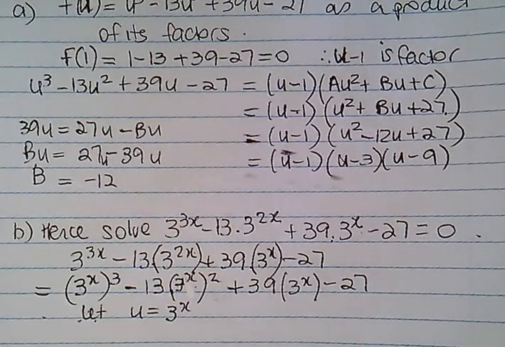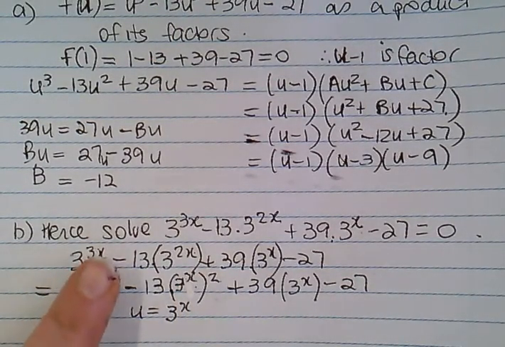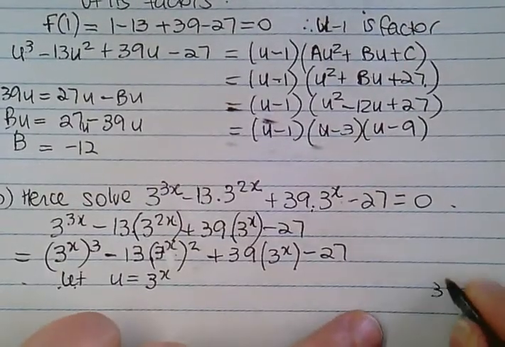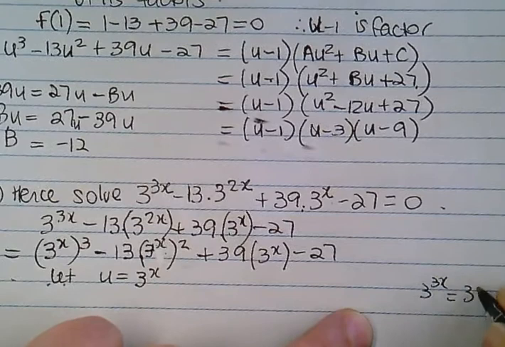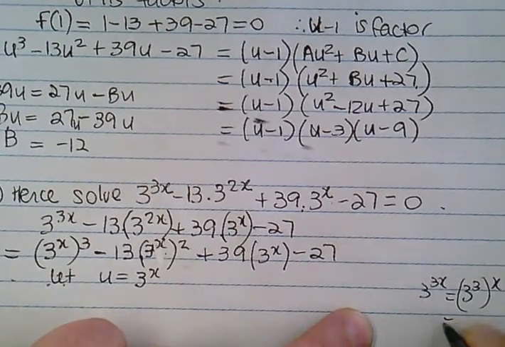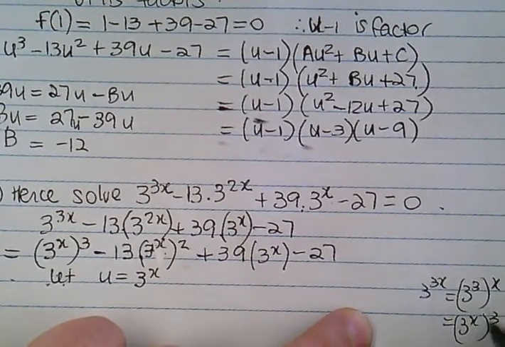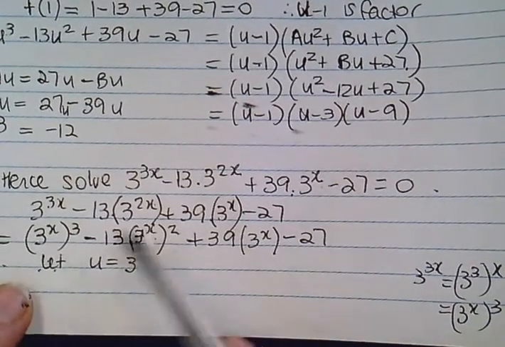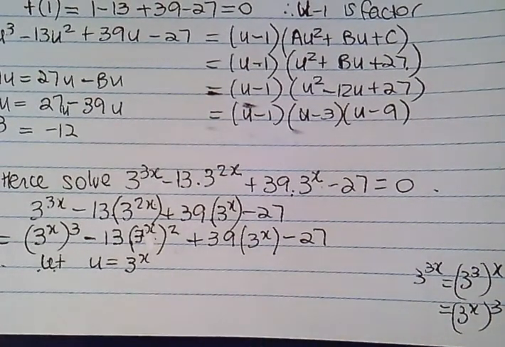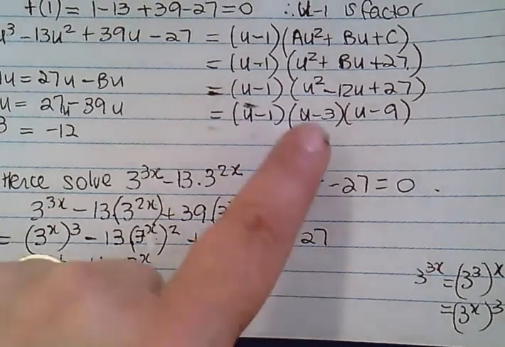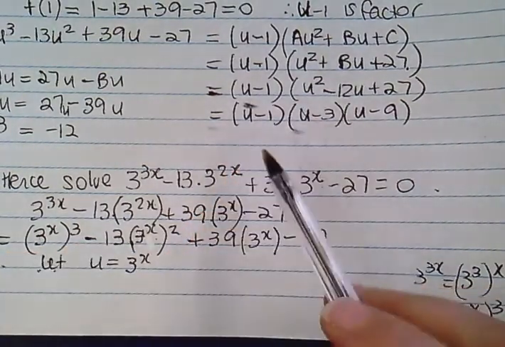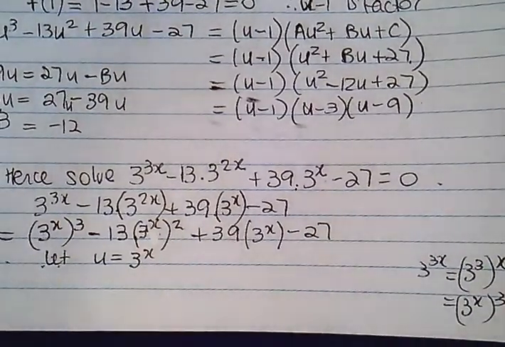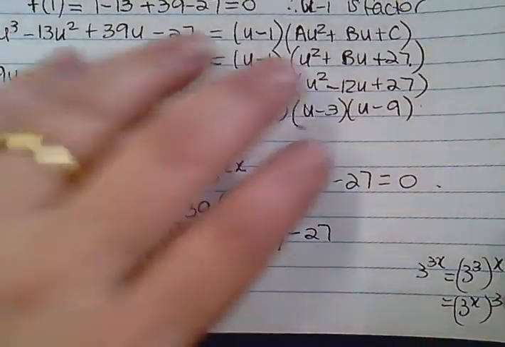Do you remember we've done stuff like this before? 3 to the 3x is either 3 to the 3 to the power of x or 3 to the x to the power of 3. And do you see why the second option's better? Because it'll work in each of them. So we let u equal 3 to the x and we substitute it up here. Now remember this, we put this equal to 0 up there. All right, I need to go over the page.